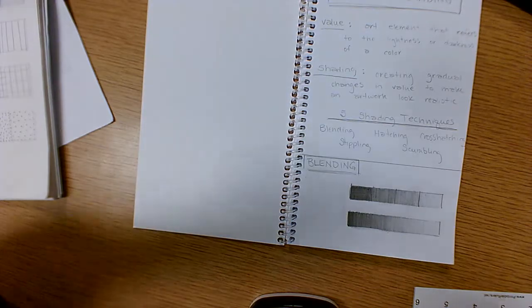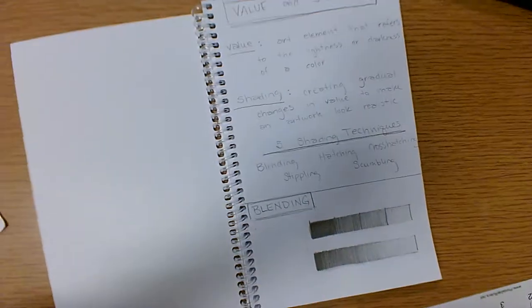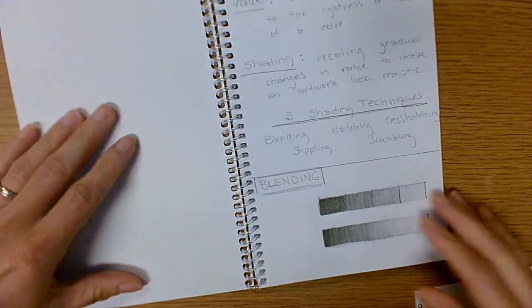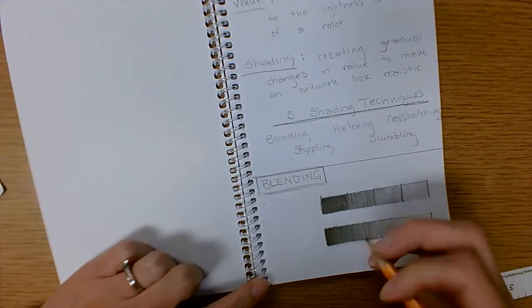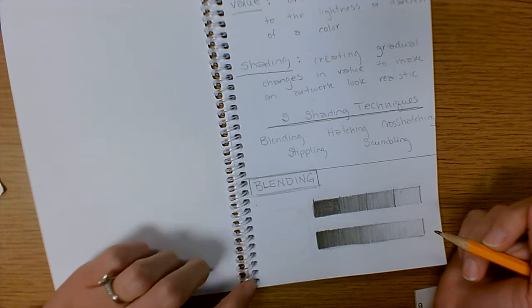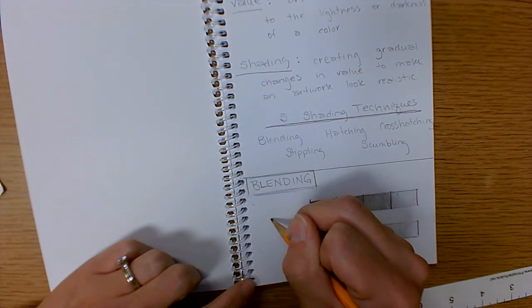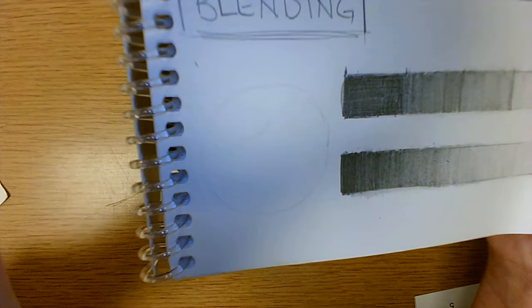Okay, I'll zoom that in so you can see a little bit better, hopefully. So you're just going to draw a circle, and we want to shade the circle so it looks like a realistic sphere. So the first thing I'm going to do is really lightly, I'm going to hold that up a little bit closer so you can see. Okay, so let's adjust that.